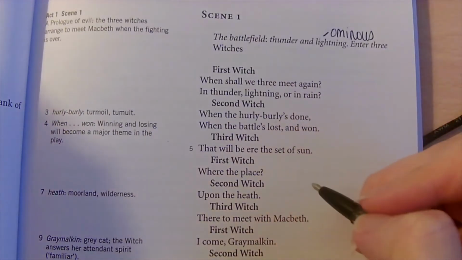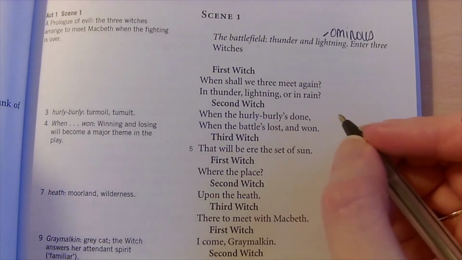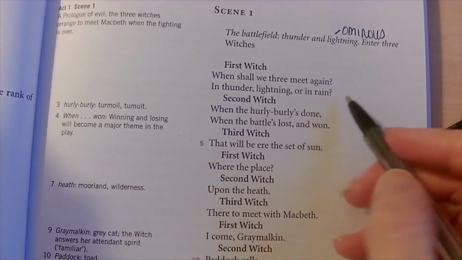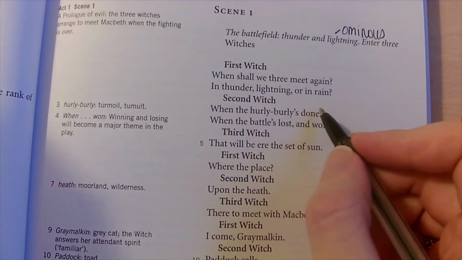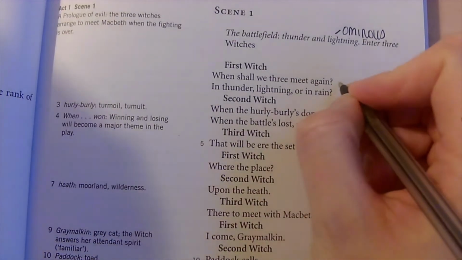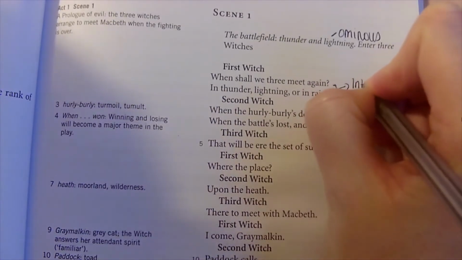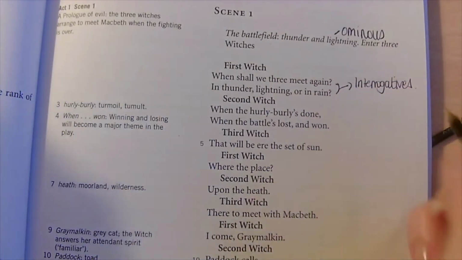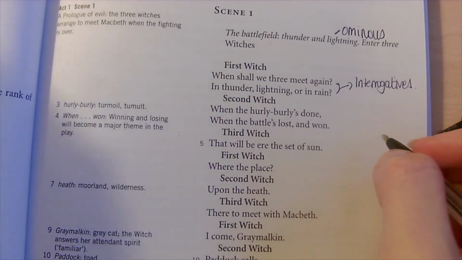So there's a very significant link here to what King James would have found quite fearful. We then have this conversation between them. "When shall we three meet again, in thunder, lightning, or in rain?" Now the opening starts with questions, and the terminology for that is interrogatives. So we start with these interrogatives. "When shall we three meet again, in thunder, lightning, or in rain?"